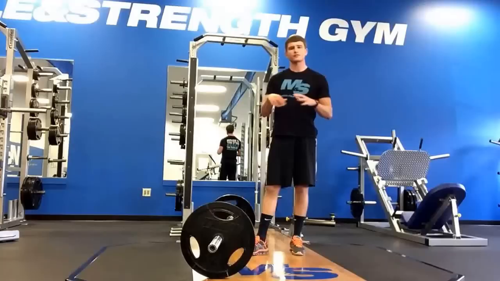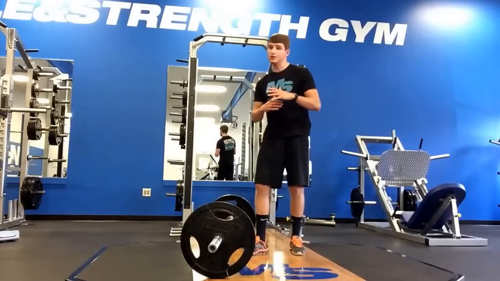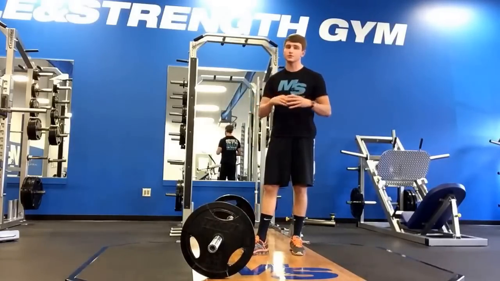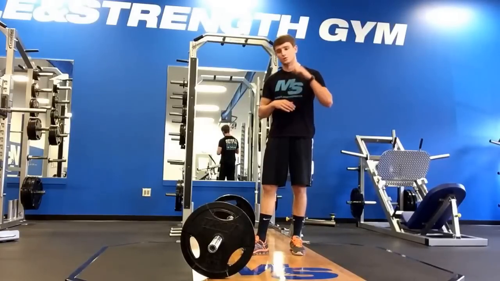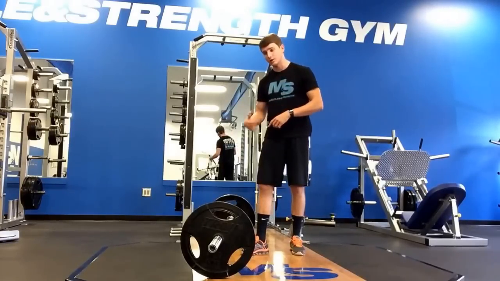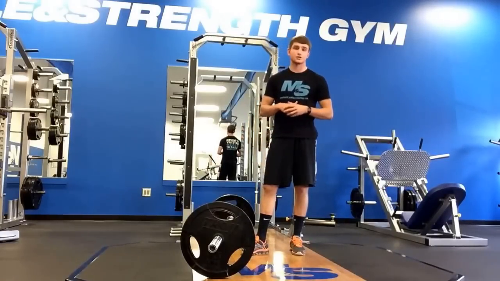So it's a different way to mentally approach the lift and cue yourself in order to drop your hips down to the bottom. Some people start too low in the bottom, or they cue their glutes and try and rotate the pelvis underneath them. So try it out. Think about it as more pushing into the floor, pulling the bar into your body, and using your quads and your hamstrings rather than just your glutes.